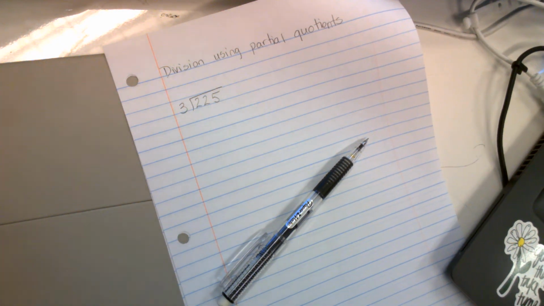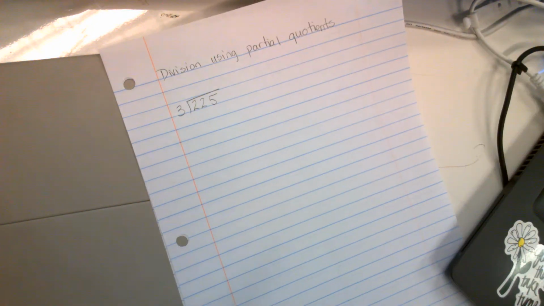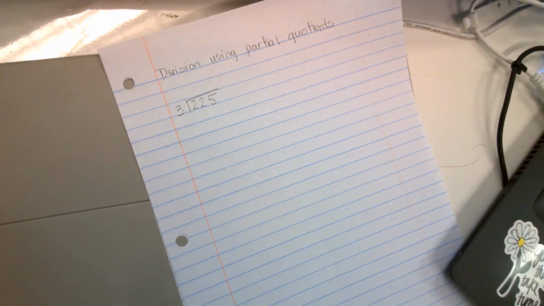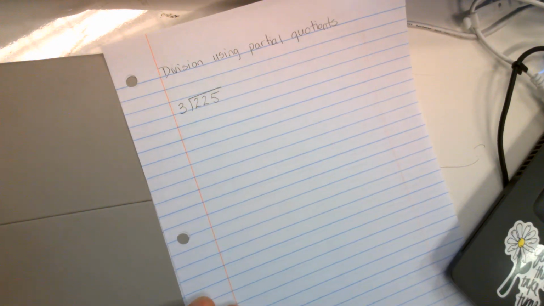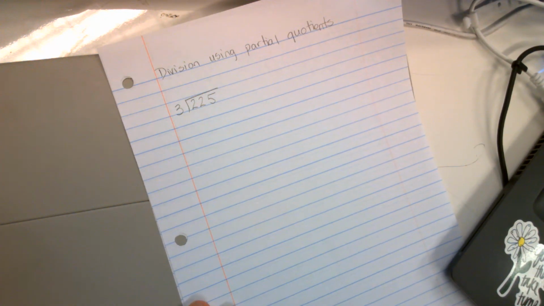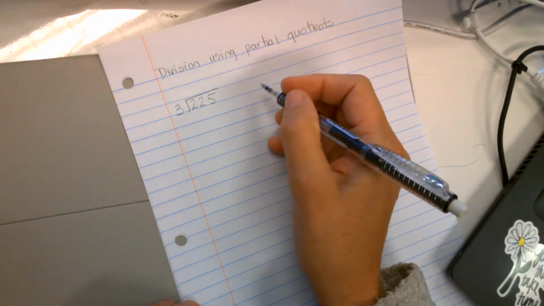All right, now we're going to talk about division using partial quotients. It's very similar to multiplication using partial products. It's just reversed, because we know that division is the inverse operation of multiplication and vice versa. This is very similar to repeated subtraction division. However, you get to go in bigger chunks, which sometimes makes it a little bit easier.